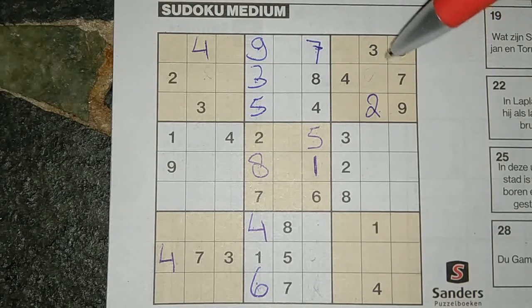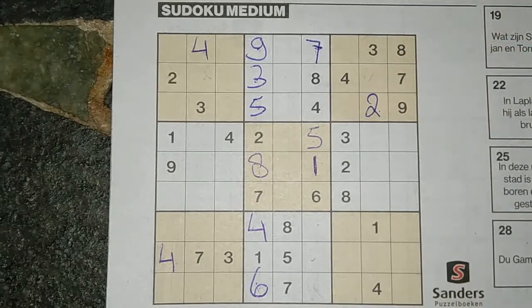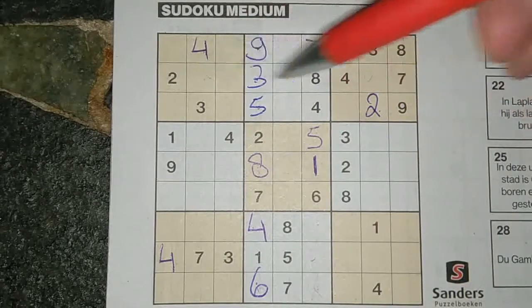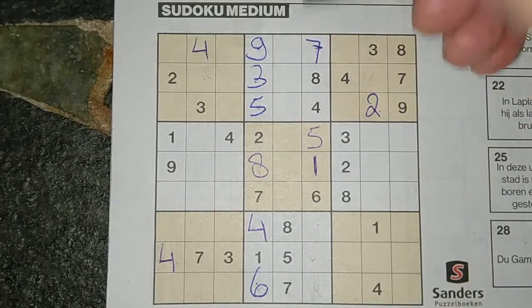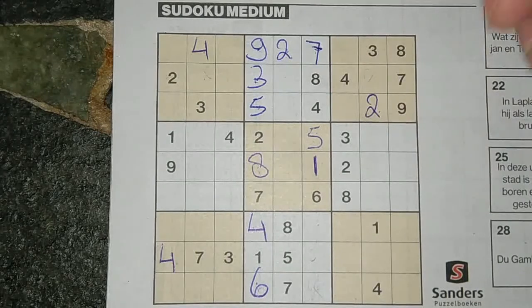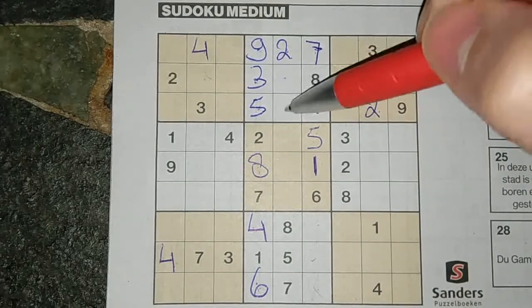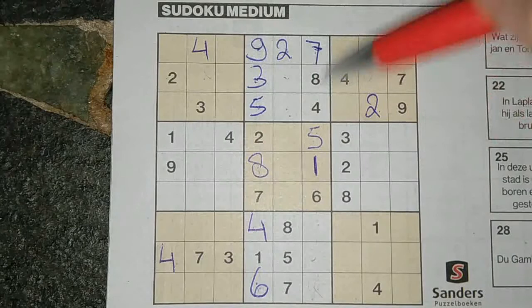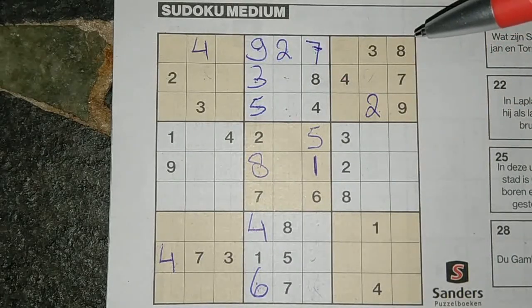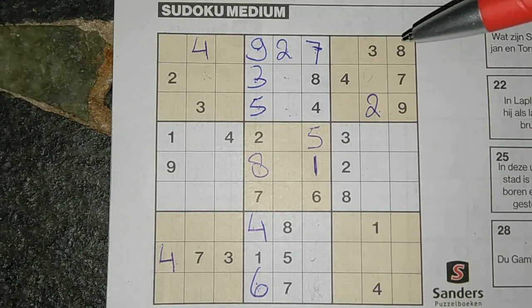Then 2 in this row, 2 in the second row, so in the first row, the only place for the 2 should be there. 1 and 6 are left for this big square. I cannot fill this yet. Need to wait for more information.